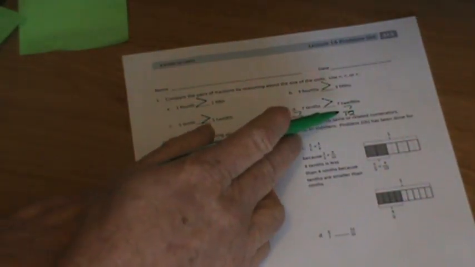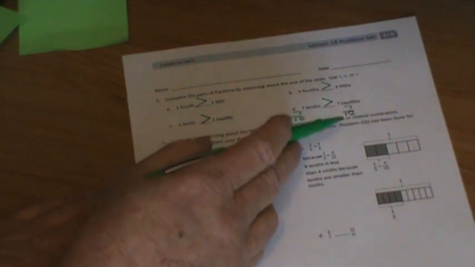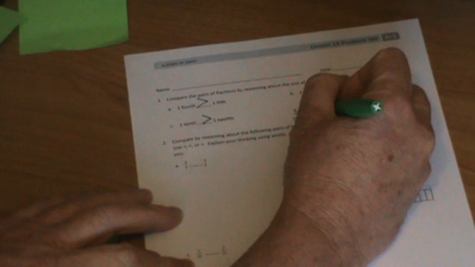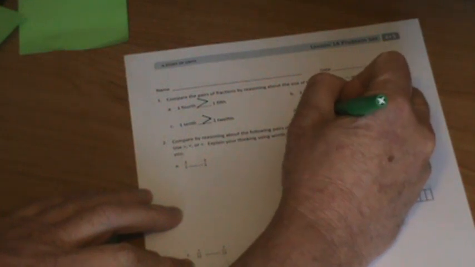Okay? And if you wanted to really compare these, you can go like this. We go 7/10 and 7/12. I could multiply. Where do 10 and 12 intersect? Oh, times 5. I can go like this. 7 times 5 is 35. 10 times 5 is 50. Excuse me. I meant to multiply by 6.